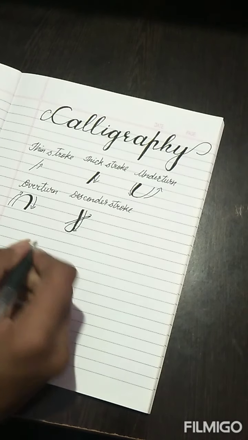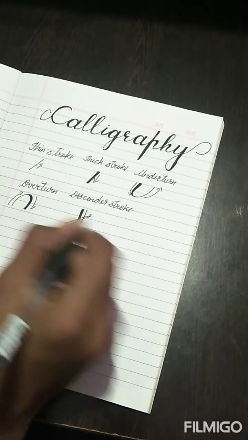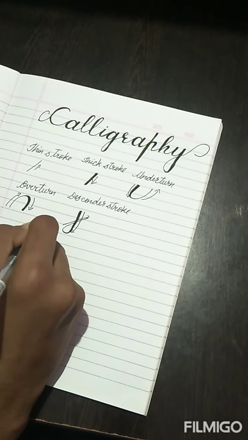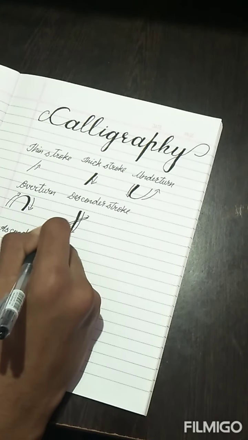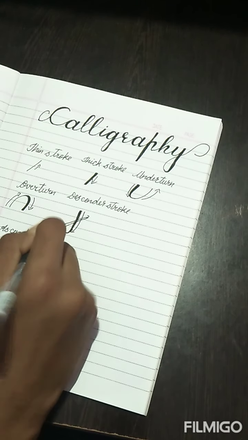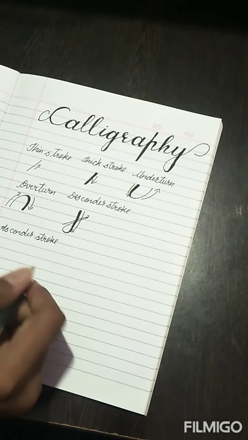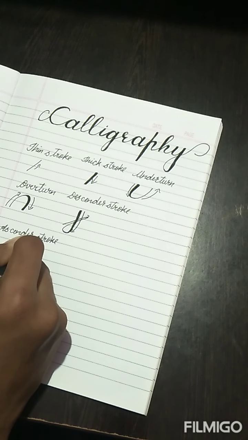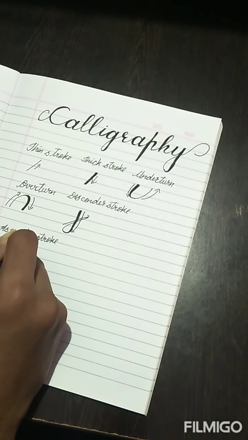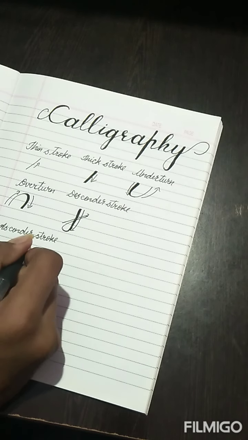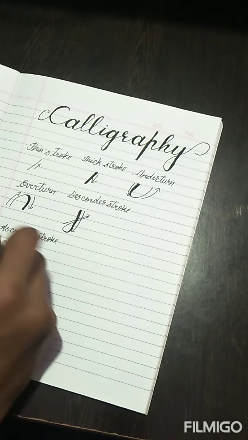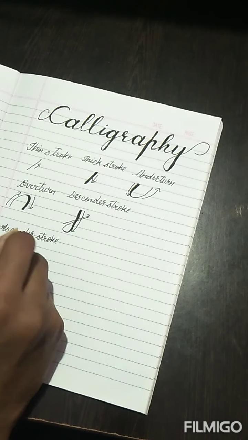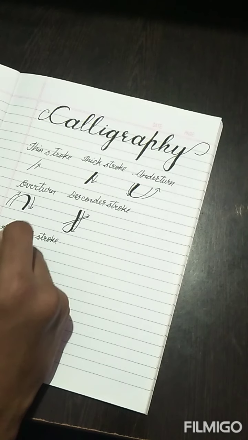Now the sixth stroke is the ascender stroke. The ascender stroke is, write a curve, draw a circle and come down. The rule applies here as well. This line goes up, this line also goes up, and this line comes down.